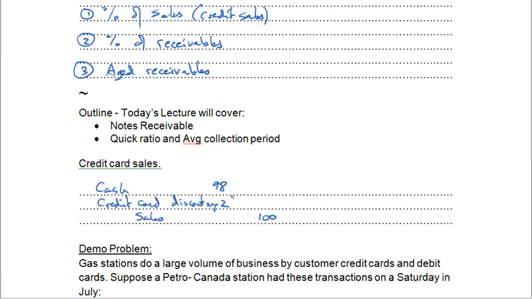Now, if you have what the book calls a non-bank credit card, and these are becoming less and less common, things like Diners Club, where the business actually has to gather up their slips and mail them in or somehow transmit those slips in, instead of recording a debit to cash, you would record a debit to accounts receivable. And that's just how that would play out.